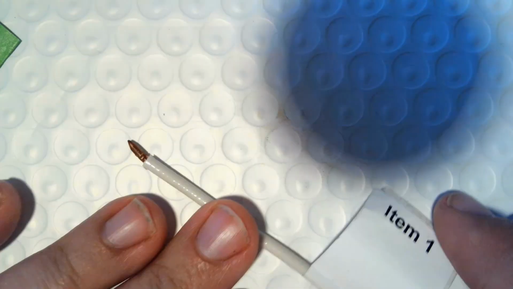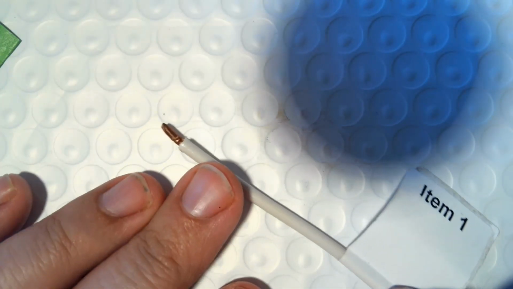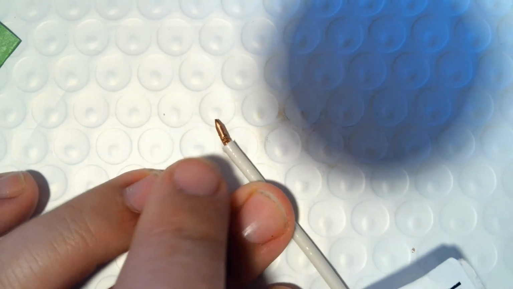So now you have to actually look at the wire itself. This is the wire that was submitted. The wire we're looking at and the cut is all the way up top here.